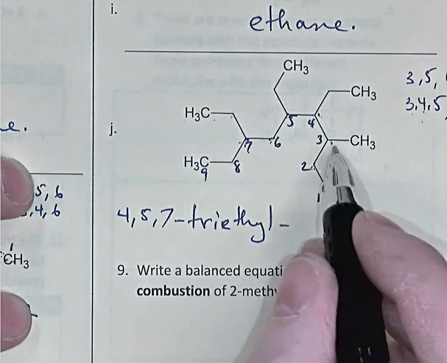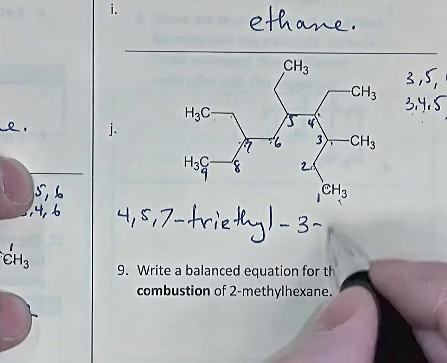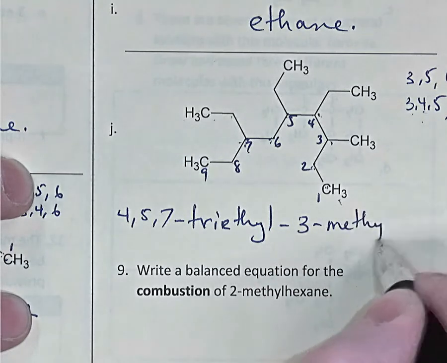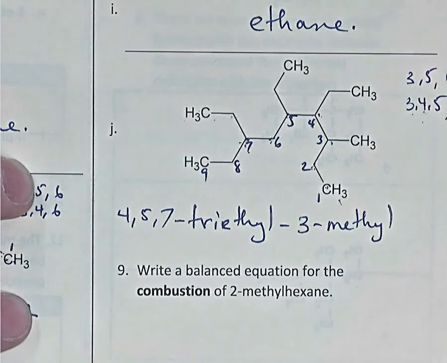And then on carbon number 3, there was a methyl branch. So 3-methyl. And there were 9 carbons in the parent chain, so nonane.